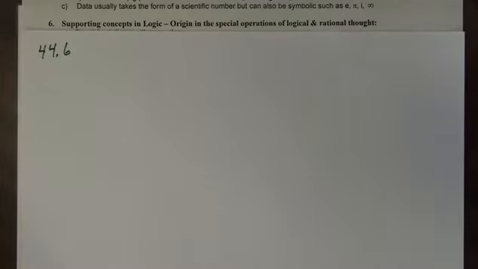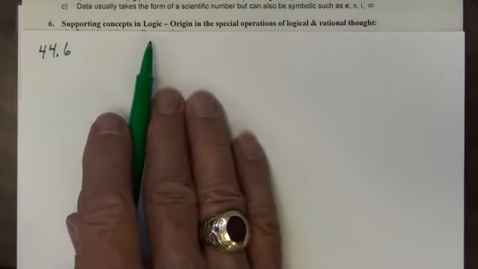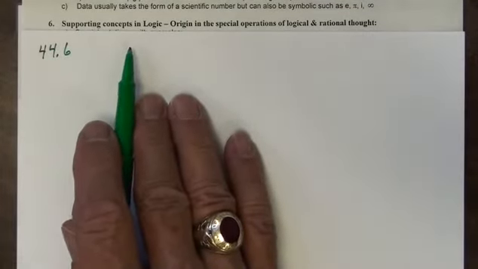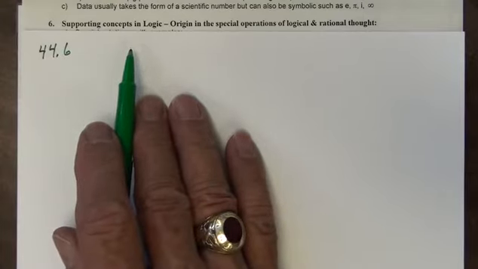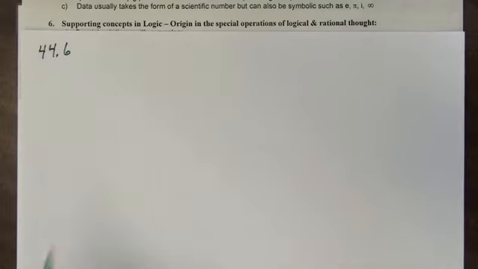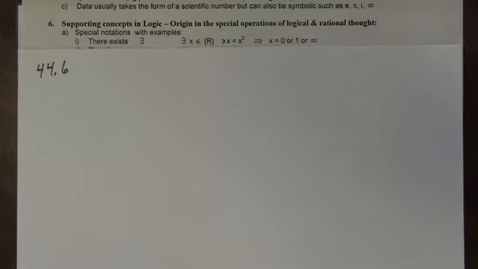The next topic in the appendix we wish to discuss is some supporting concepts in logic. These are really more than anything concepts that you're already familiar with, but it's some symbolic structure that we often use in mathematics and physics and the other sciences that speeds up and abbreviates some of the processes that we're thinking about. In particular, what I would like to do is go over some of these symbols and special notations.